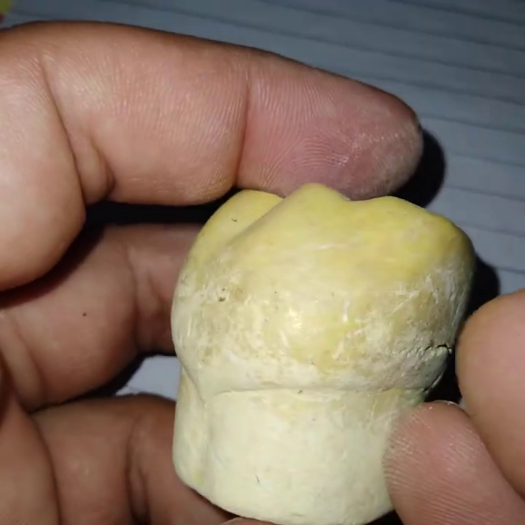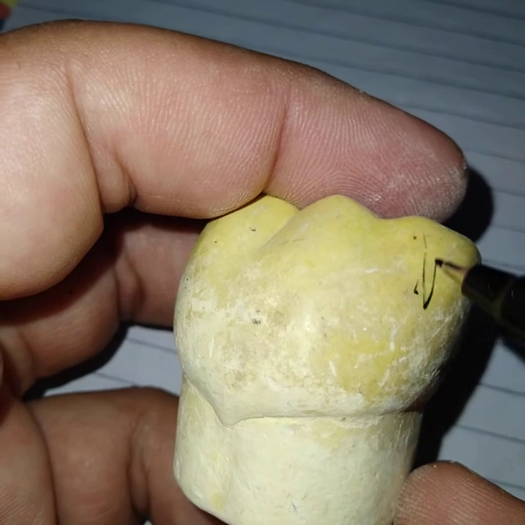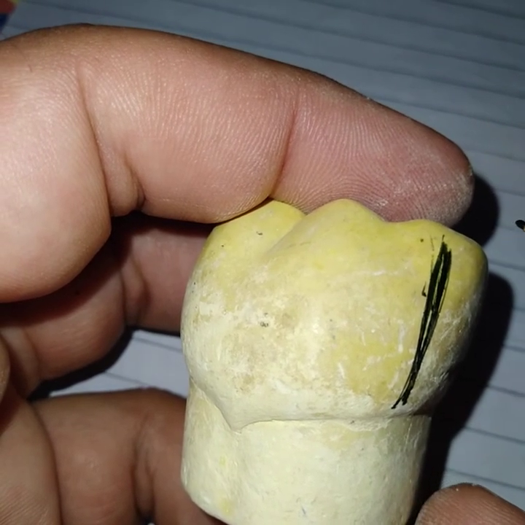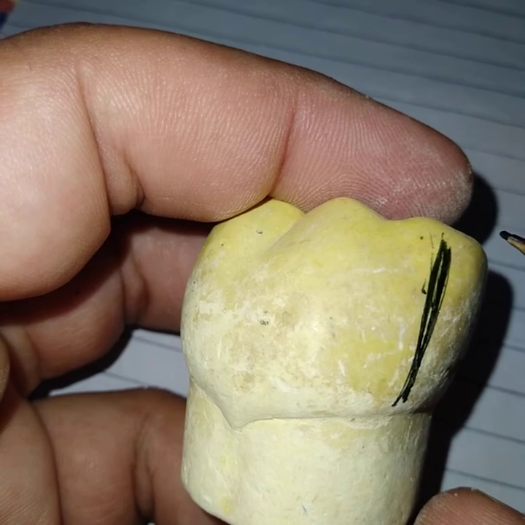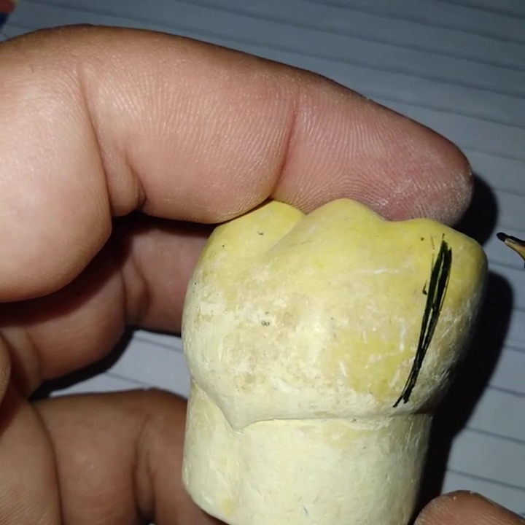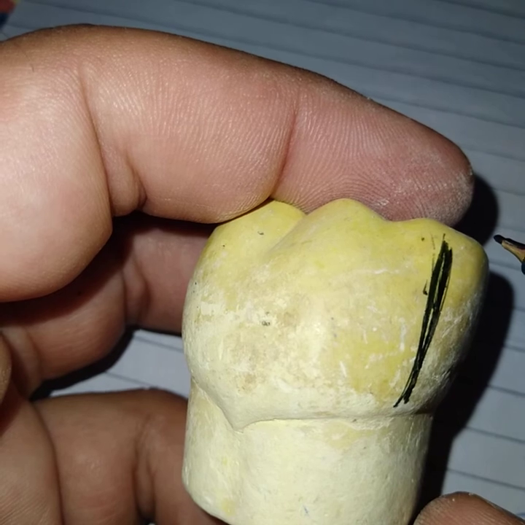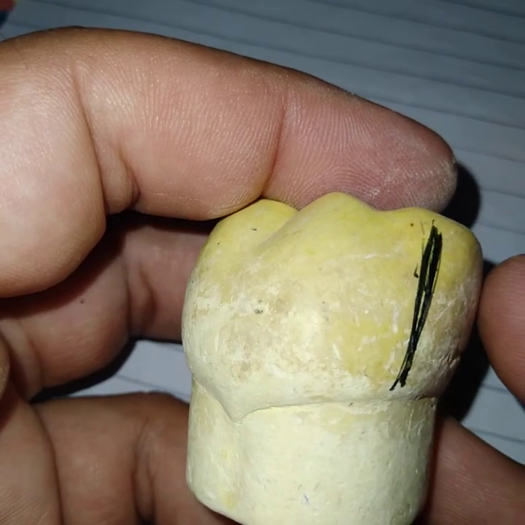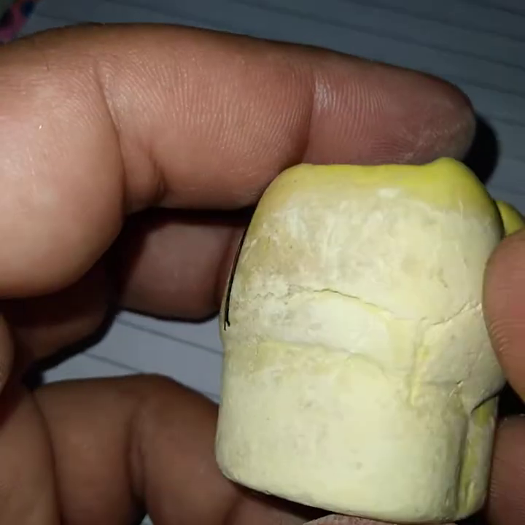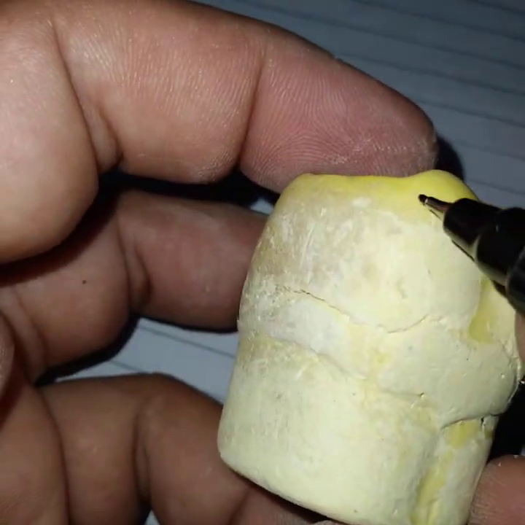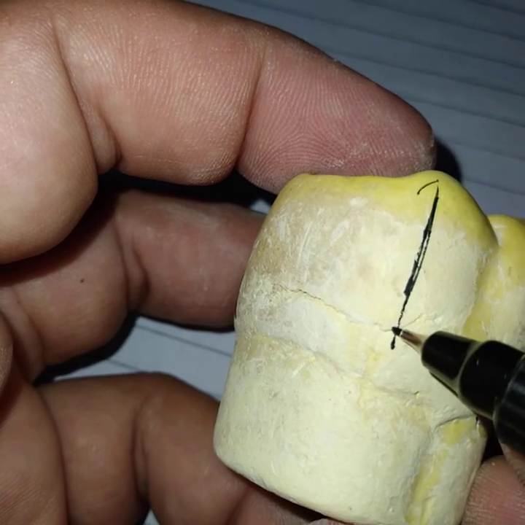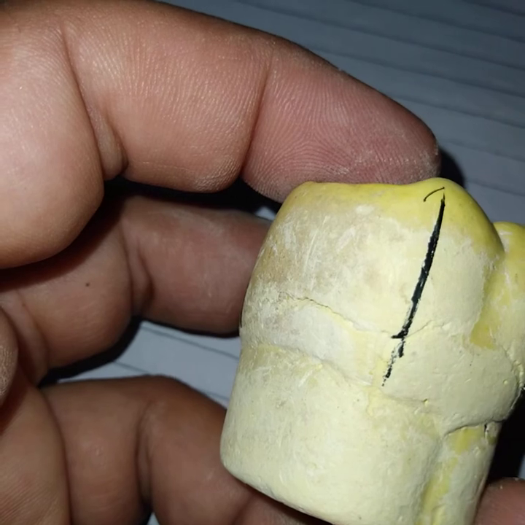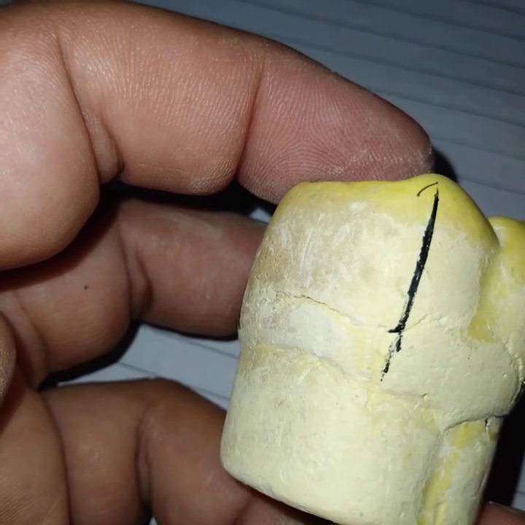Distobuccal line angle. The line formed between the buccal surface and the distal surface. Distolingual line angle, formed between distal surface and the lingual surface, is the distolingual line angle.